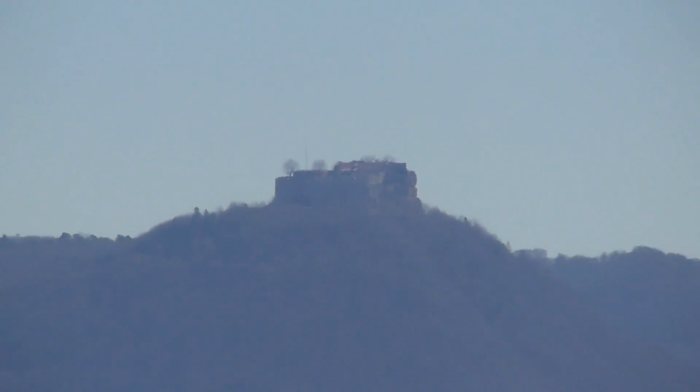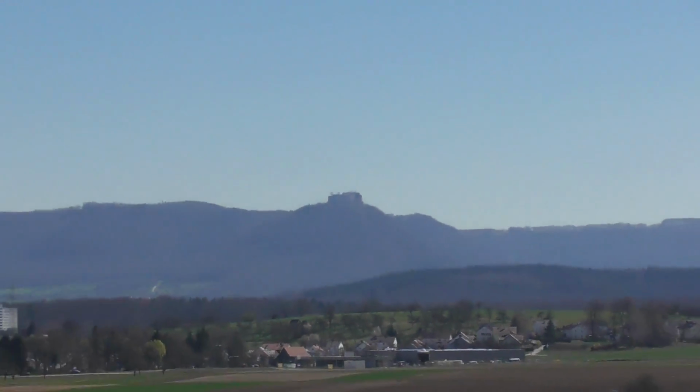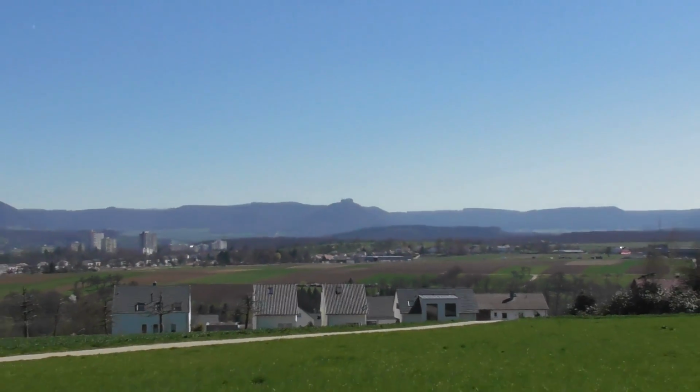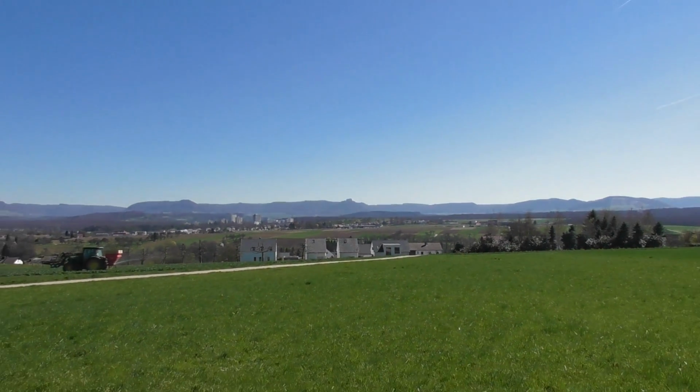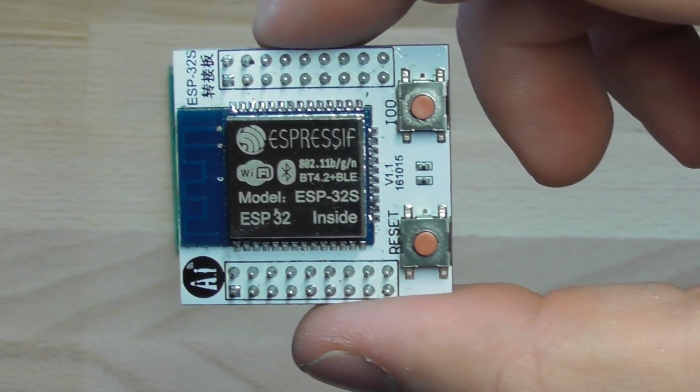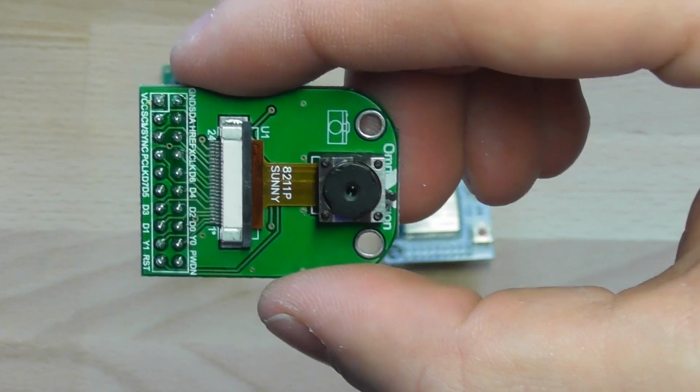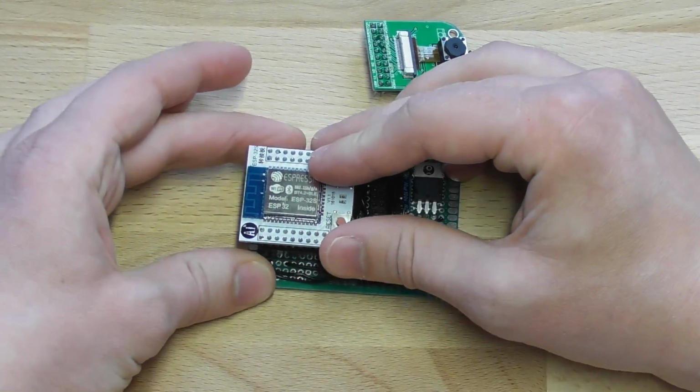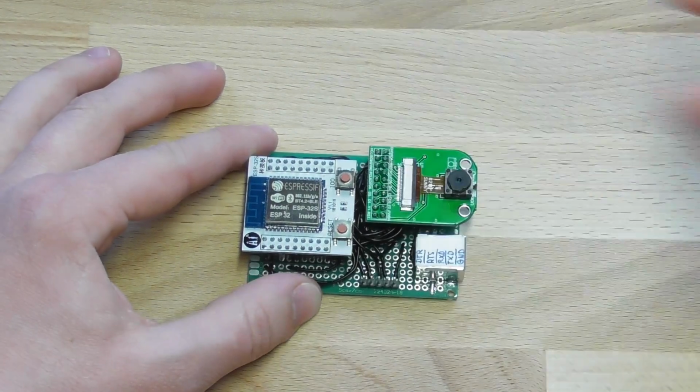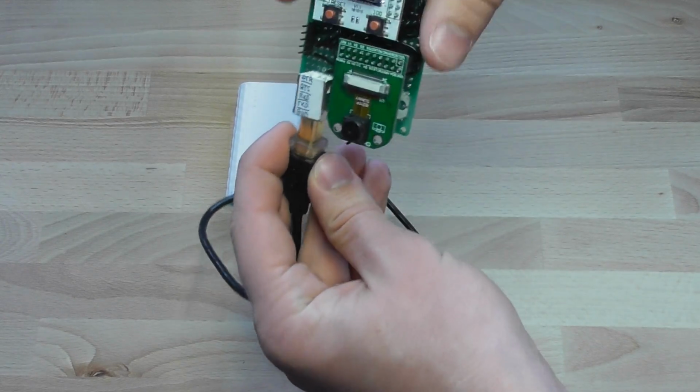This is Hoheneufen Castle, about 10 kilometers away from where the camera is at. And this here is an ESP32, connected to a cheap OV2640 camera module. In the lab, this setup can transmit live pictures.